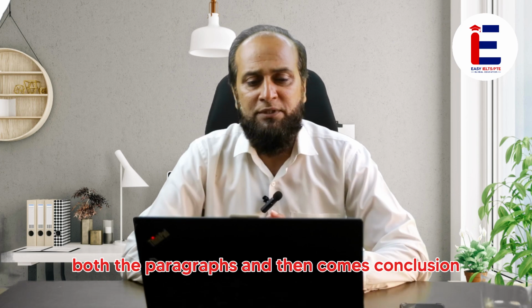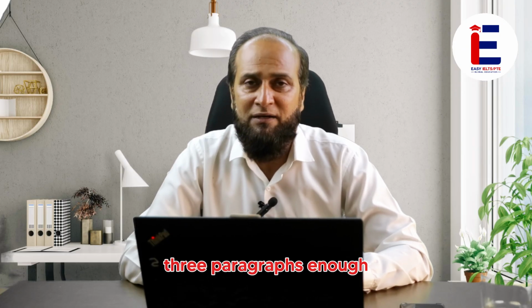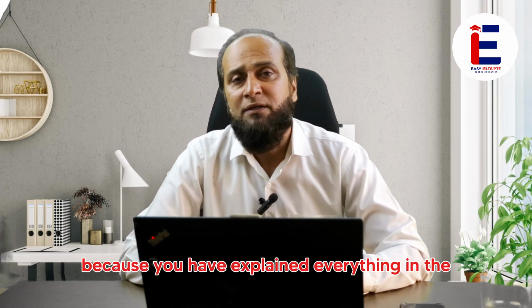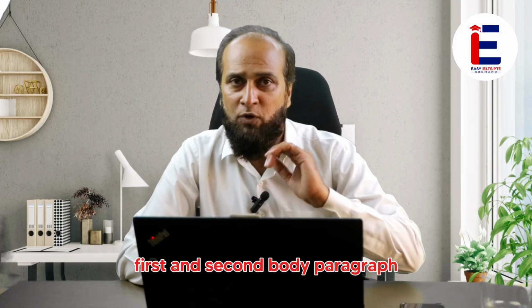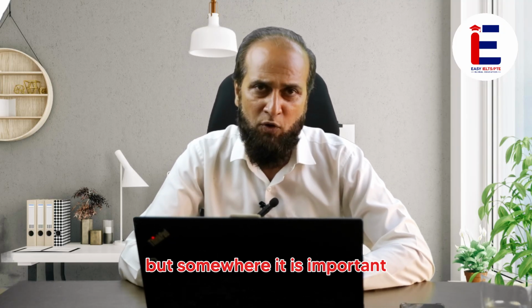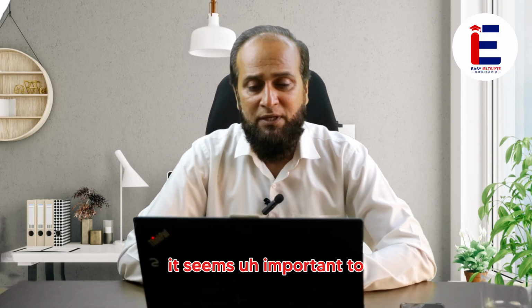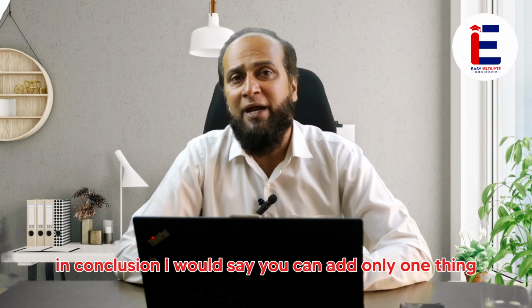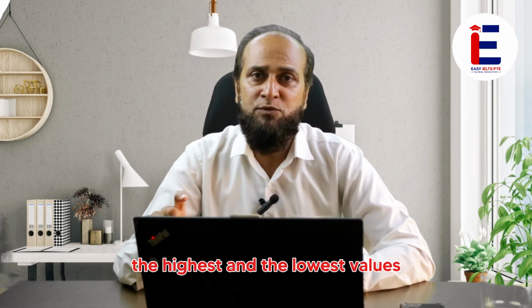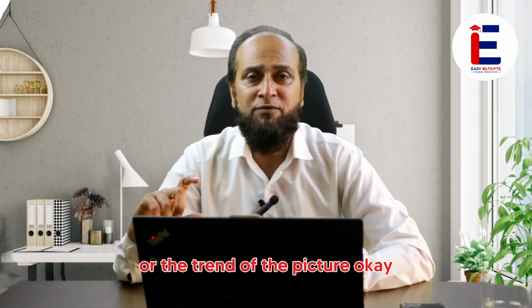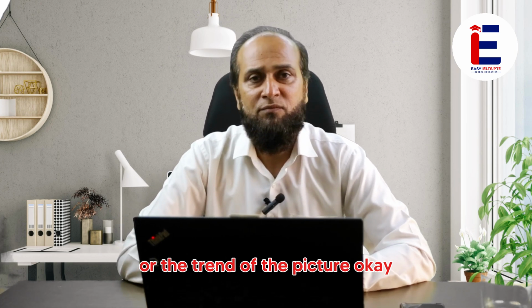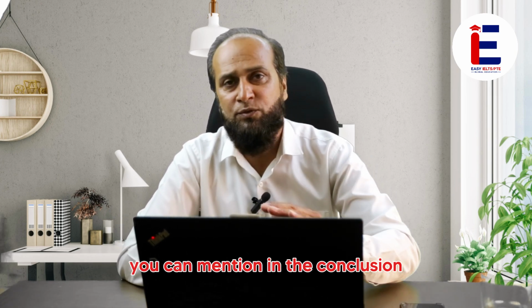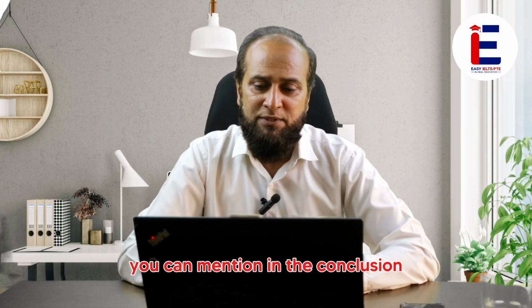And then comes the conclusion if it is needed. If it's not needed, skip it. Three paragraphs are enough because you have explained everything in the first and second body paragraphs. But somewhere it seems important to write something as a conclusion. In the conclusion, I would say you can add only one thing: the highest and the lowest values, or percentage ratios, or the trend of the picture. Whatever is the highest or the lowest value, you can mention in the conclusion.